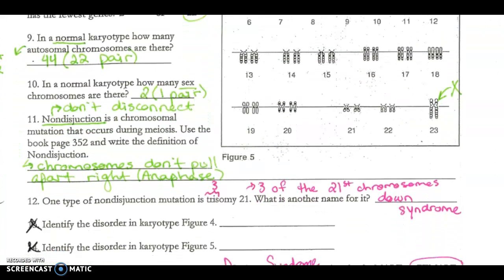Non-disjunction is a chromosomal mutation that occurs during meiosis. It occurs at anaphase when the chromosomes or sister chromatids do not separate appropriately. And then you end up with an egg or sperm with too many, and then another egg or sperm with too few chromosomes. So the definition of non-disjunction would be chromosomes do not pull apart correctly during anaphase, and it's going to result in either too few or too many chromosomes.